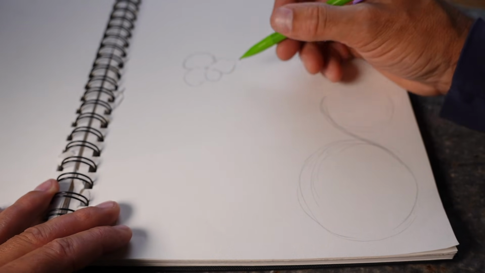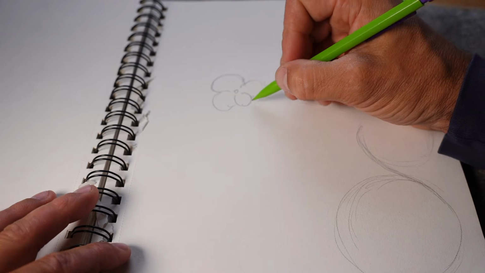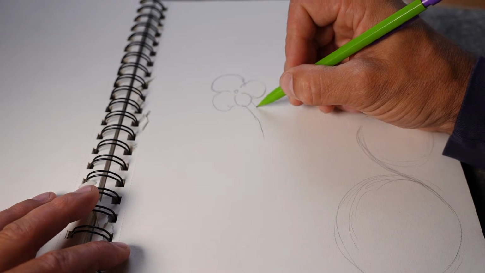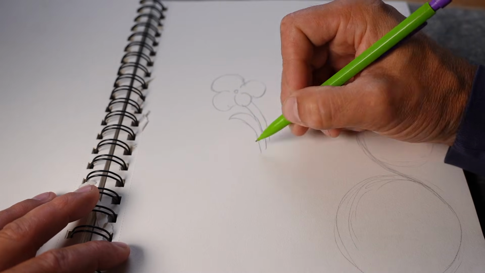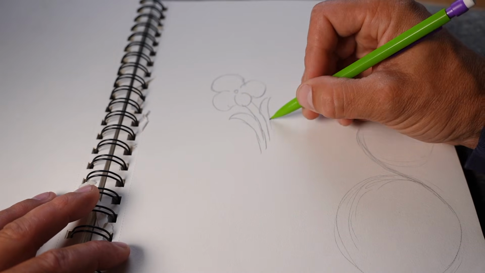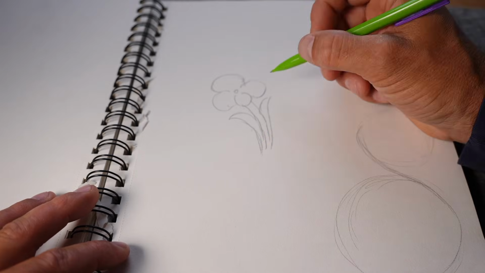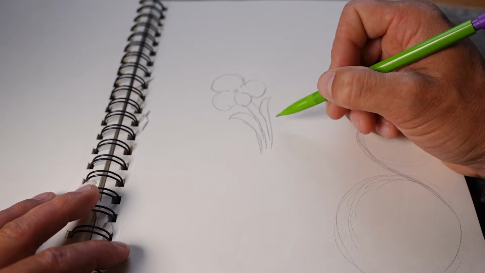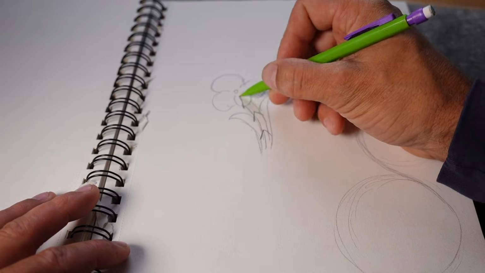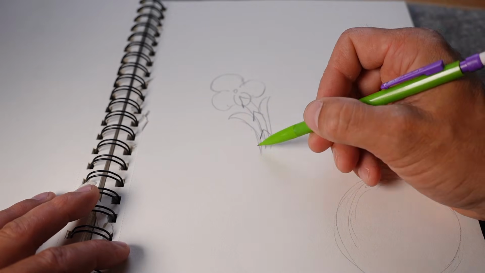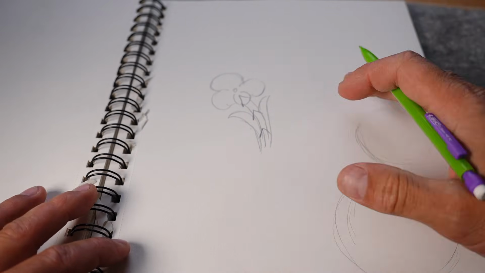Okay, we have this flower and it has a stem, some leaves or petals coming off of that. What direction is this flowing? This direction, okay? We're flowing up towards that flower, all right?